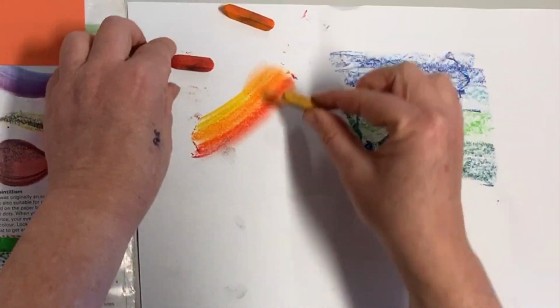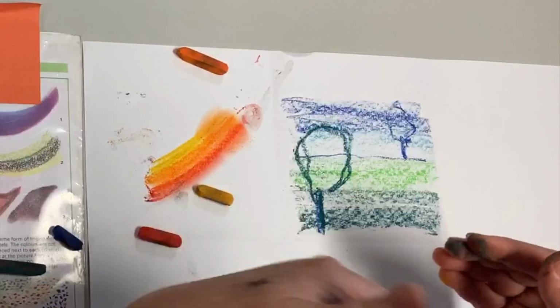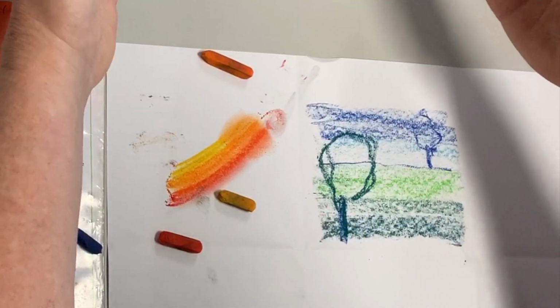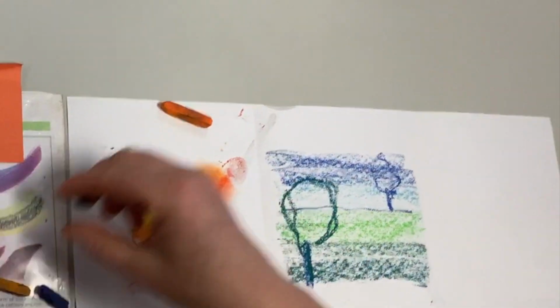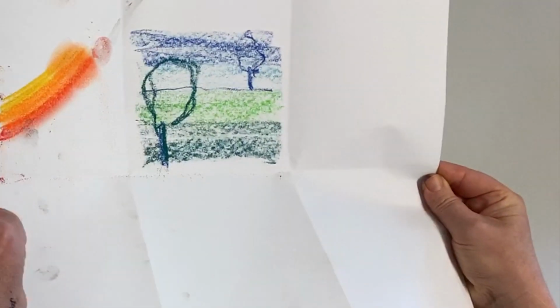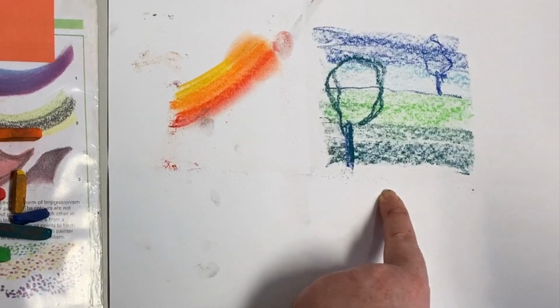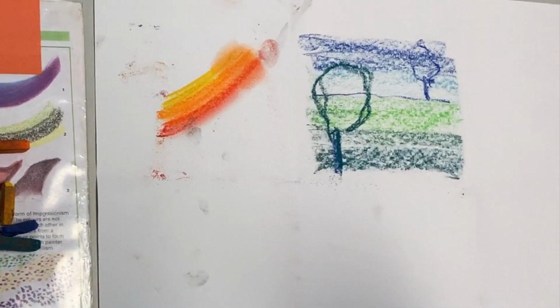Now, what you'll also have started to notice is the pastel creates a dust. When you're sitting across from someone, please don't blow the dust onto them. It just makes a big mess. If you're feeling the need to, take your paper over to the bin and put that in the bin. Okay, what's the technique that you're having a go at doing? Side of the stick. Good, thank you.